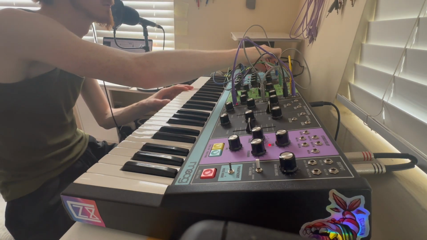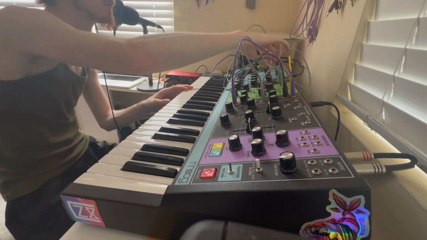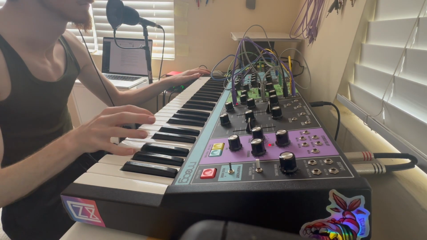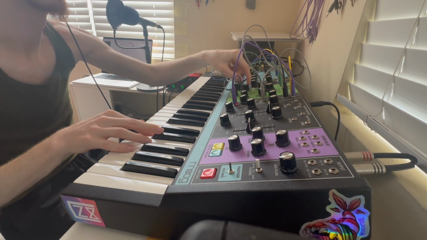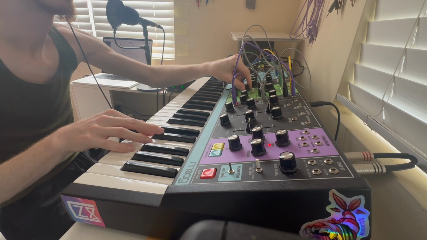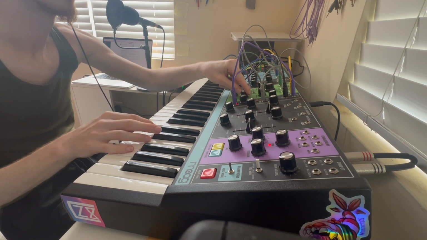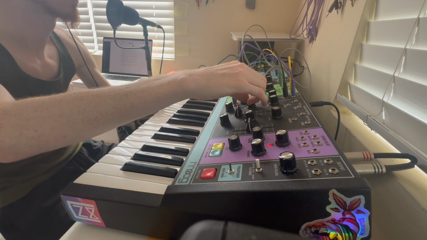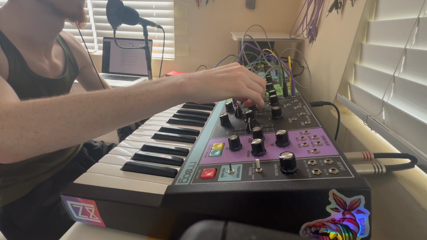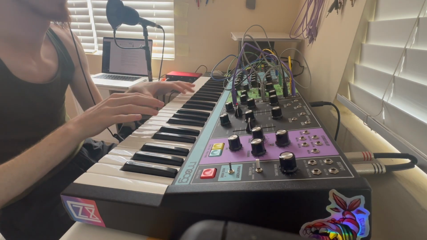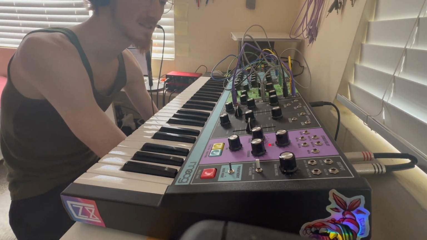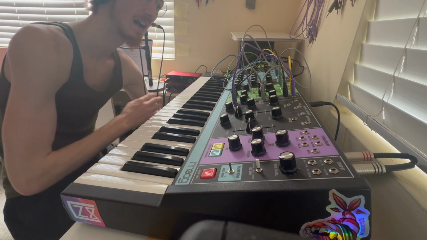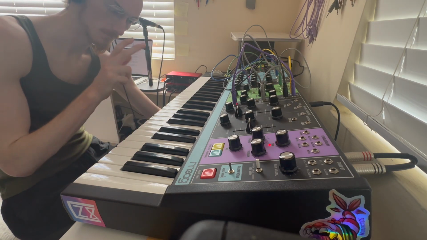These two. So right now I'm messing with the filter envelope to see if I can give it a little bit more intense attack, or more intense sound on the attack, which is when you first hit the note.